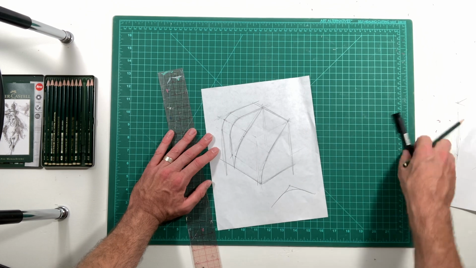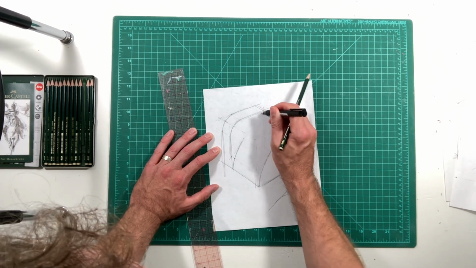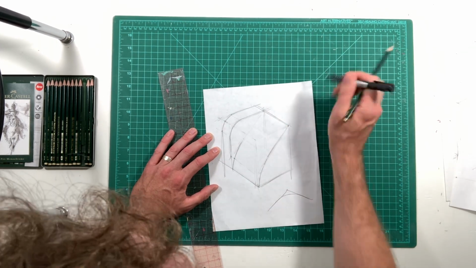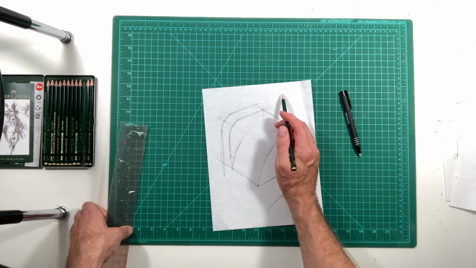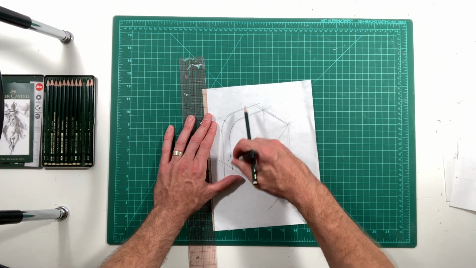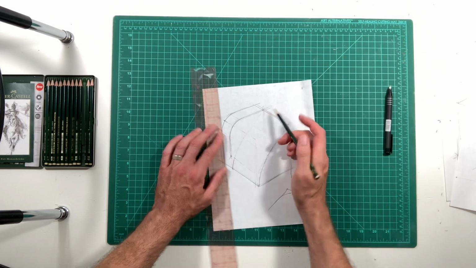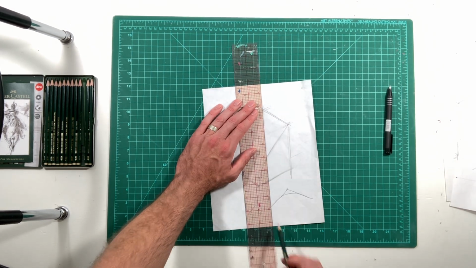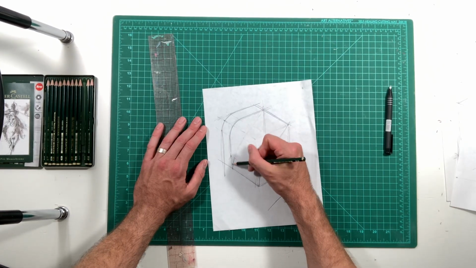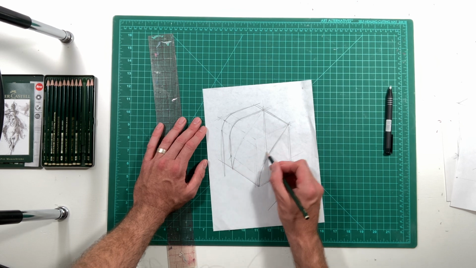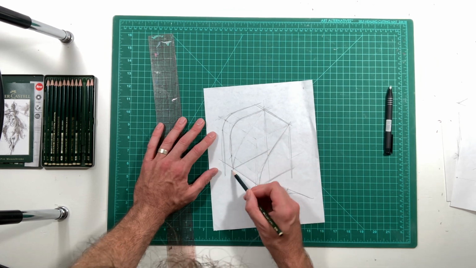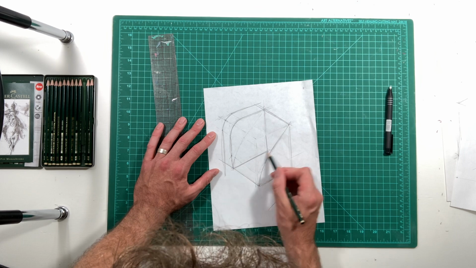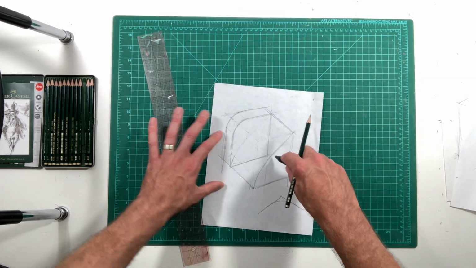Say if I wanted to, I'm just going to take this out. Forget this part. Just look at this here, right? Let's just say this is my form I'm making. Forget all of this.